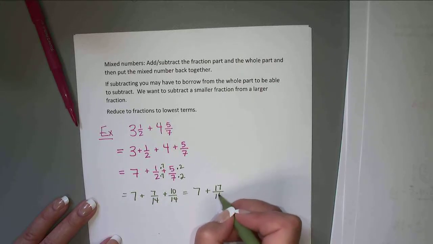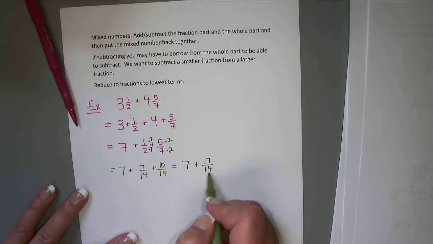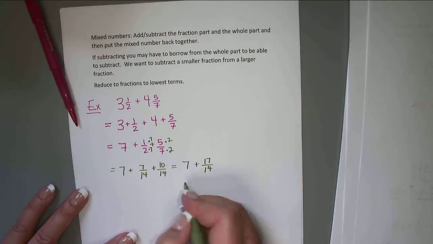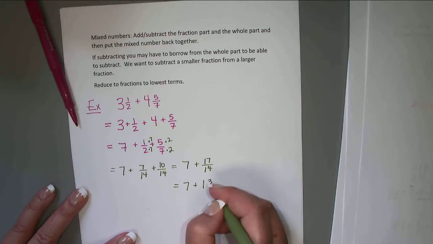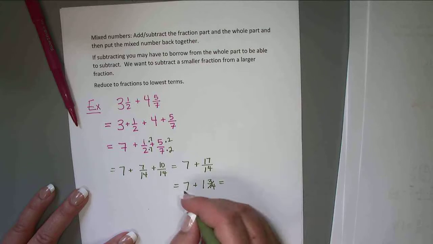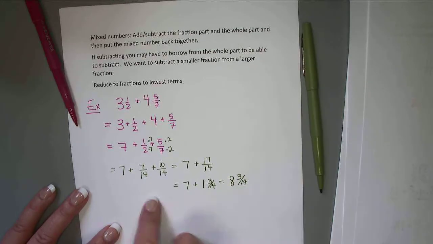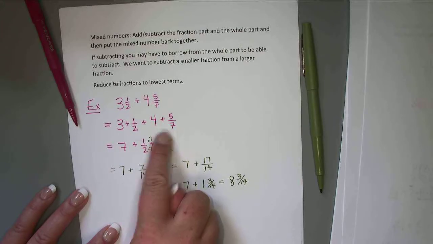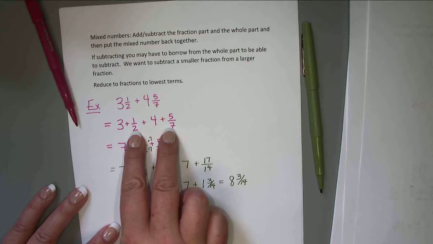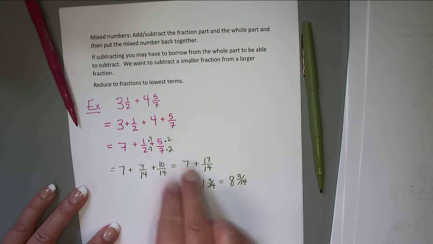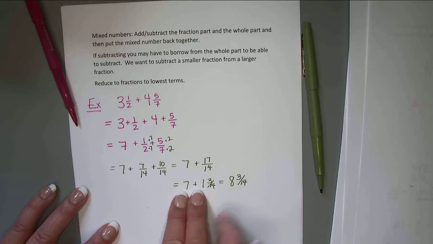17 over 14. Now, to make this into a mixed number again, to put them back together, we need to write this as a mixed number first. So 14 goes into 17 once, with the remainder of 3. And now 7 plus 1 is 8, and 3/14. So that's how you would do it. Let's recap. You break it up, and then you add the whole parts to get 7 and the fractional parts to get 17 over 14. We reduce this to a mixed number, and then 7 plus 1 is 8 and 3/14.